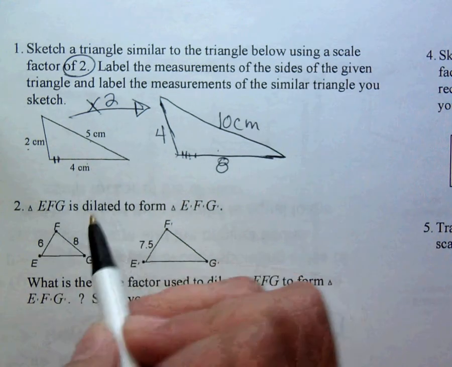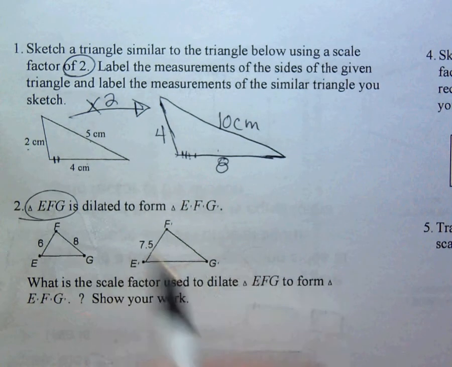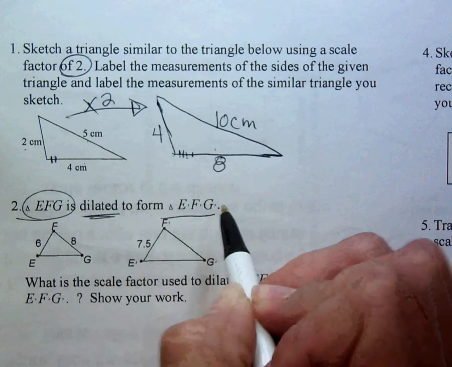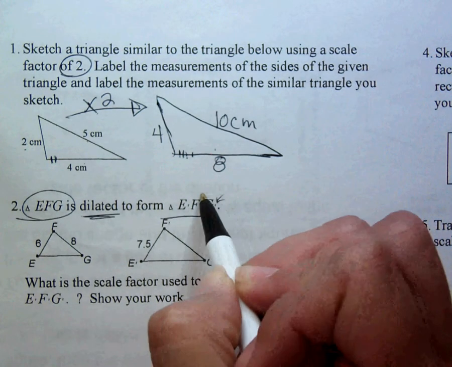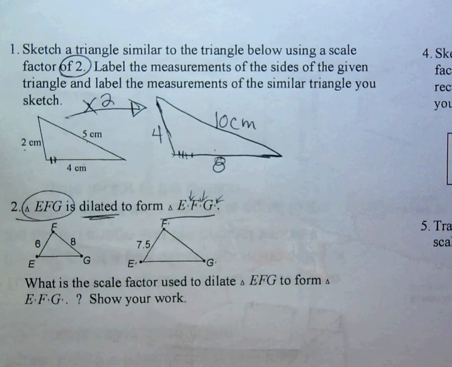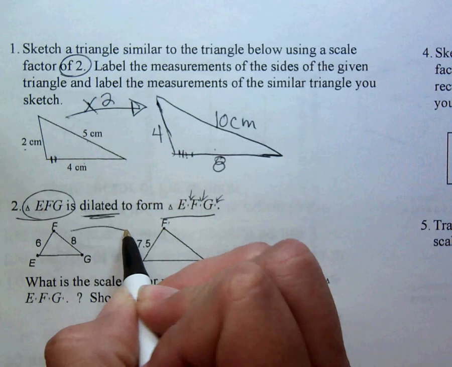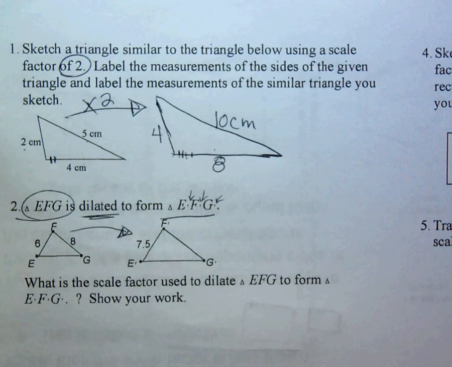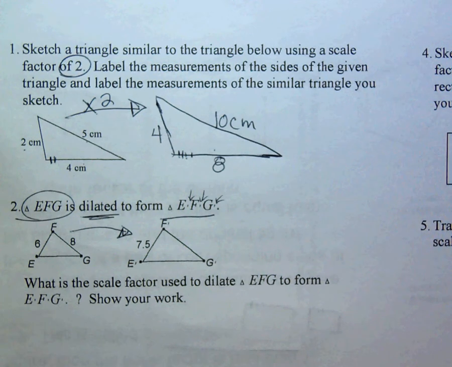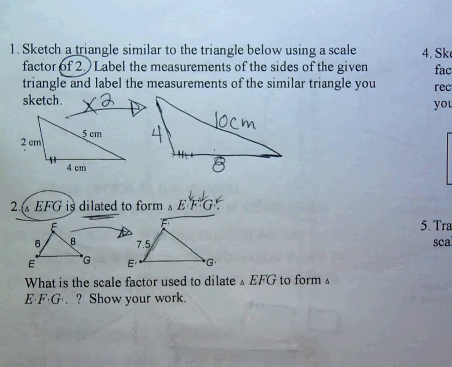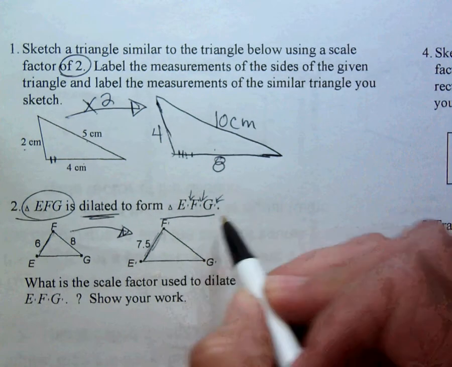Next one, we got triangle EFG, which is dilated, meaning bigger or smaller, to triangle EFG prime. That little mark right there, prime, tells you that it is a copy of the original shape. So we're going this way. Just looking at it, is that going to be enlargement or reduction? Enlargement, because it got a little bit bigger. The reason you know: here's a 6, this one turned into a 7.5. Alright, so it is an enlargement.